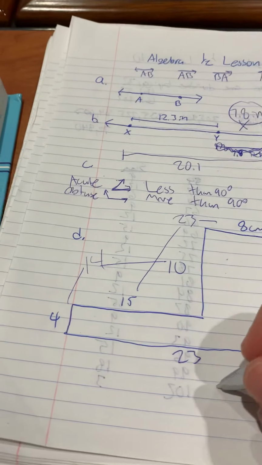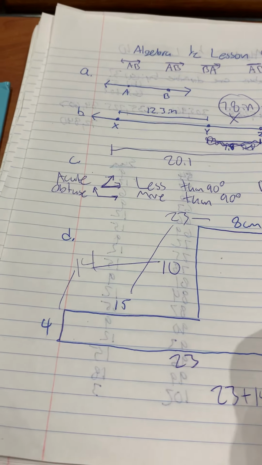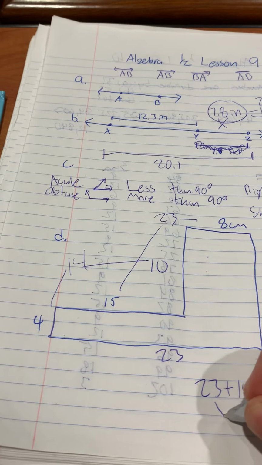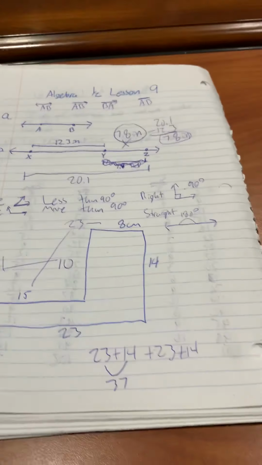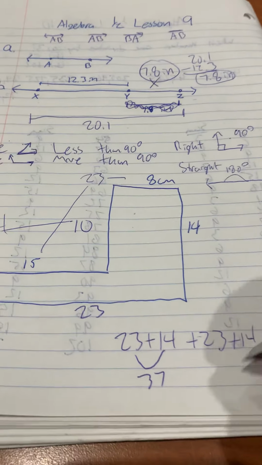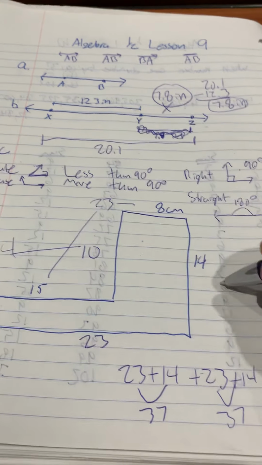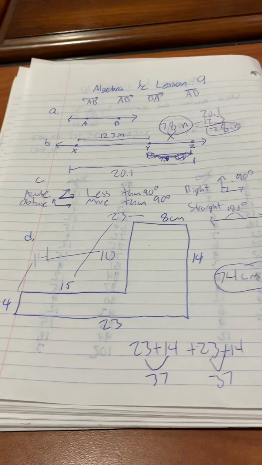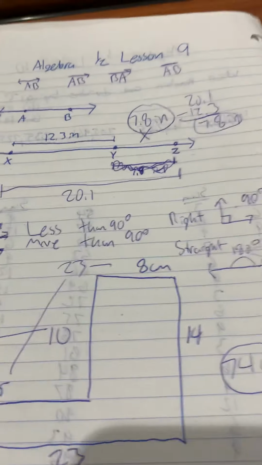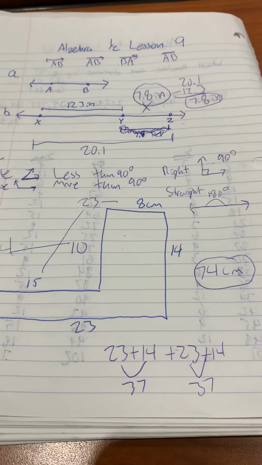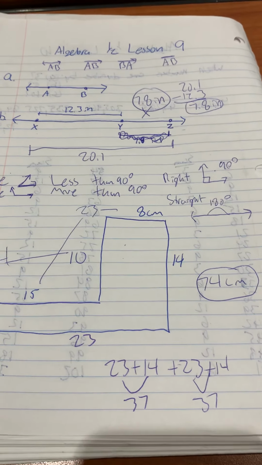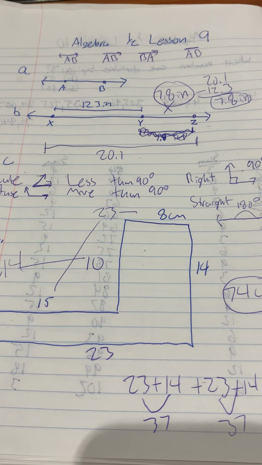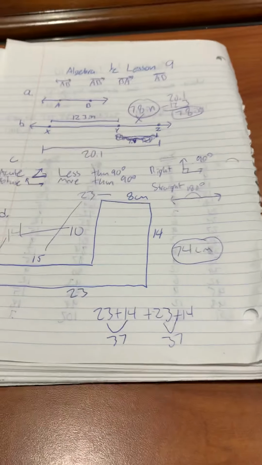So I'm really doing 23 plus 14 plus 23 plus 14. And 23 plus 14 is 37. So I'm really doing 37 plus 37, which gives me 74 centimeters. All right, for these problems, you're going to have to look in the problem for what the unit is. Okay, you have to look in the problem for what the unit is. So 74 centimeters, okay, you gotta find the missing sides and add them up.